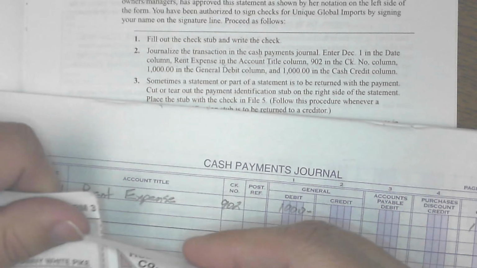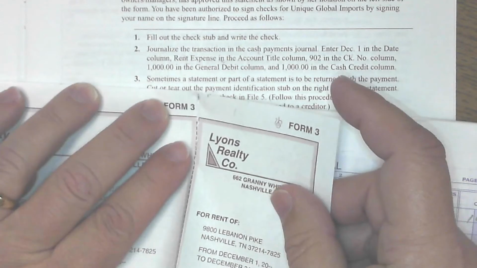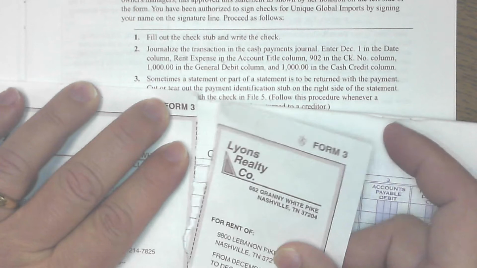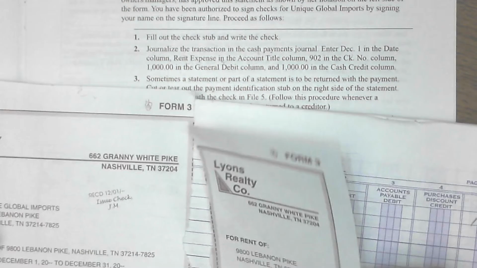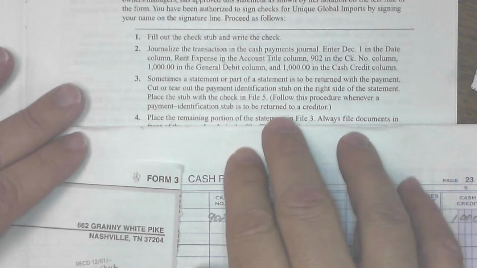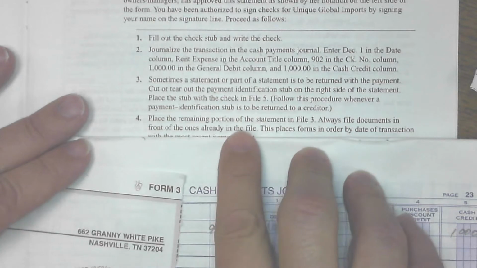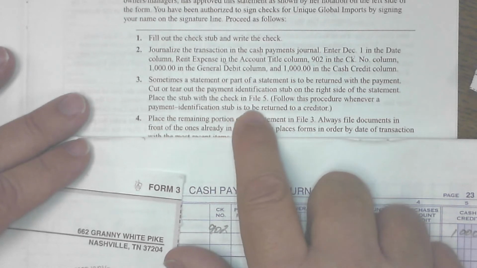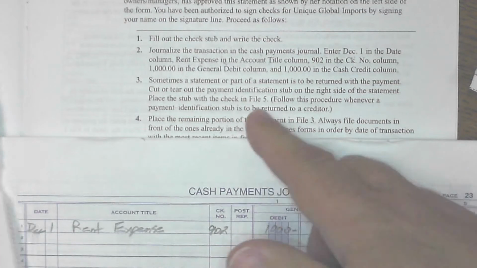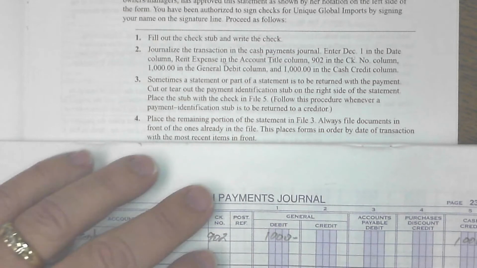So I'm going to poorly tear this apart, but do the best I can here. Is this page 23? Yeah.